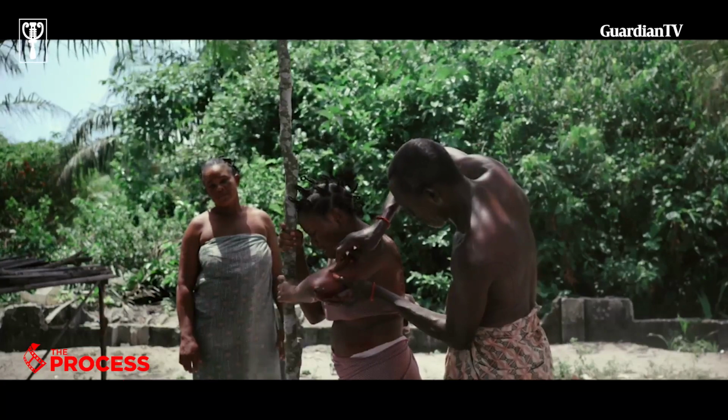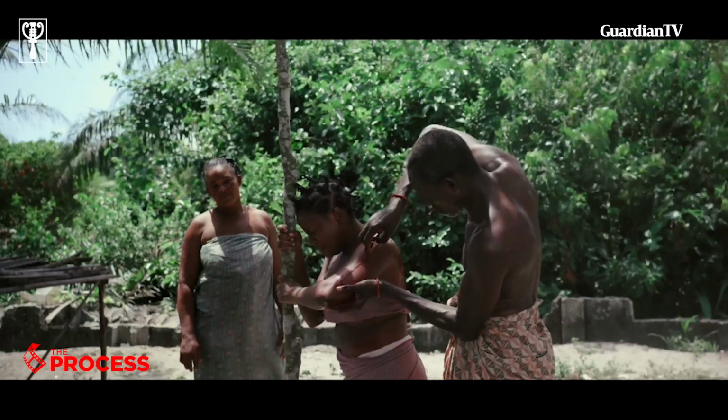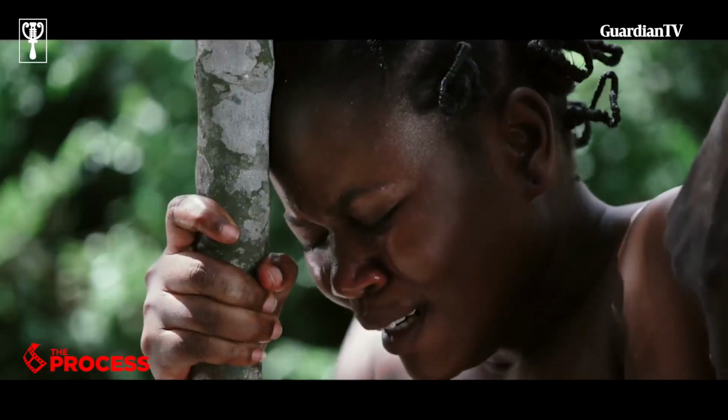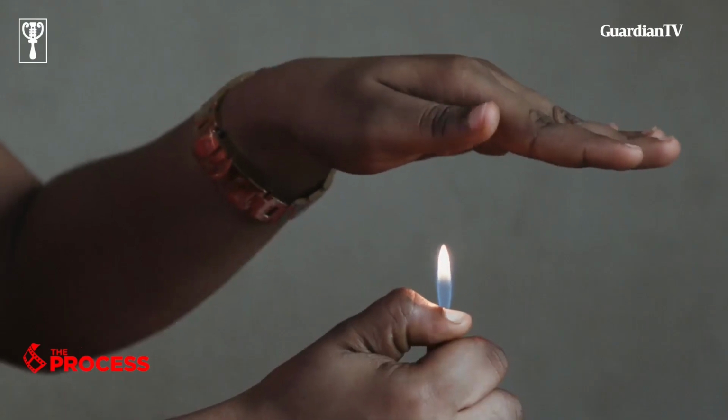There's a scene where my central actor has to undergo scarification or body cuts, and I encouraged her not to be overly dramatic or scream or shout. I told her to be as understated as possible. The audience will be able to fill in the gaps.